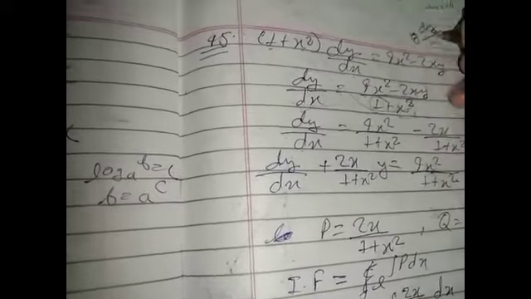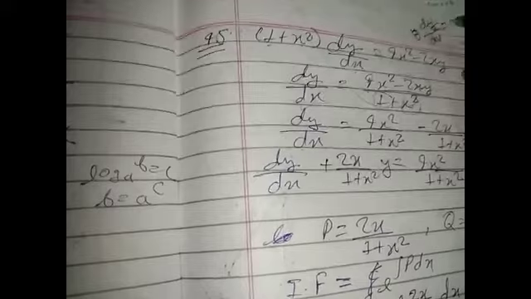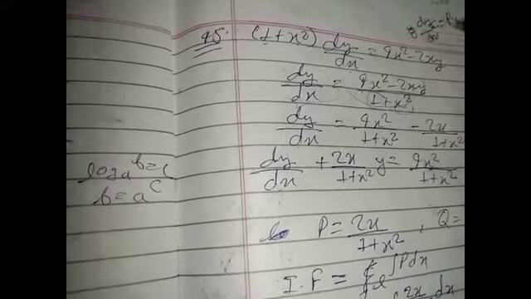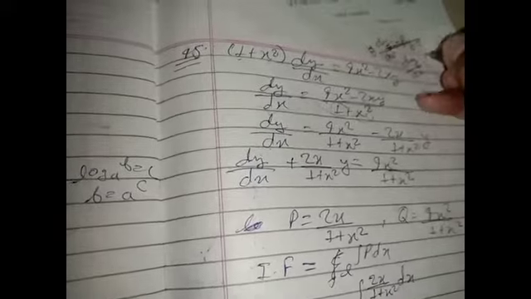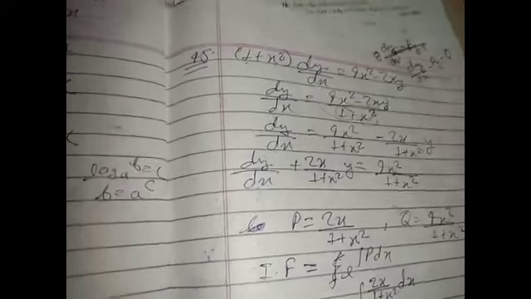The form of linear differential equation is dy over dx plus py is equal to q. So we have to look whether py is present here or not.